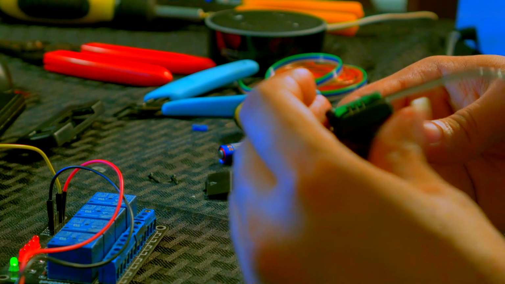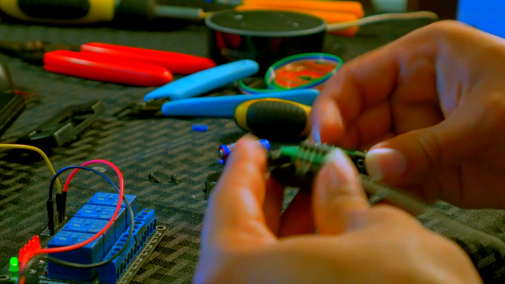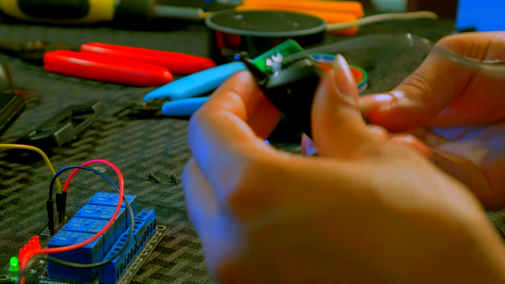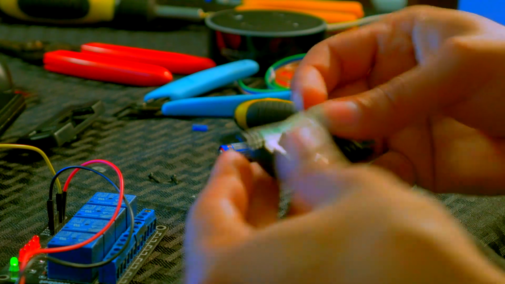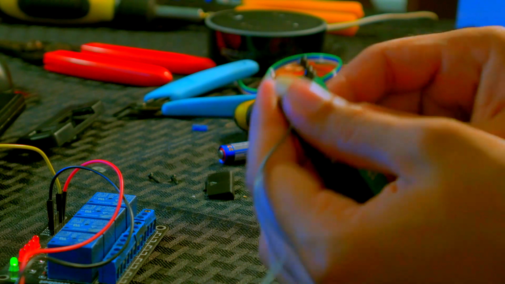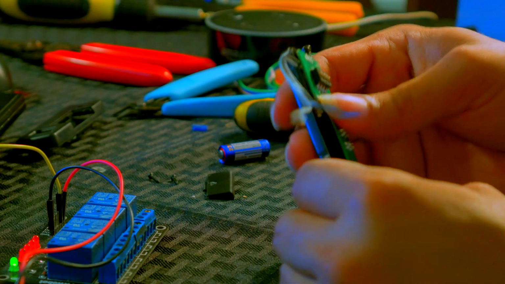You want to make sure that it's going in there properly. There we go, hold on. See, it's meant to fit in there, so you just make sure you're putting it in there properly.